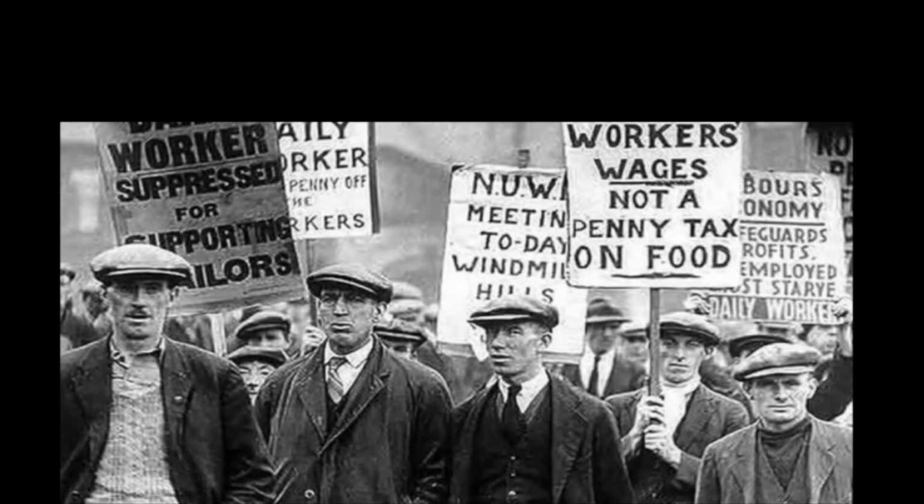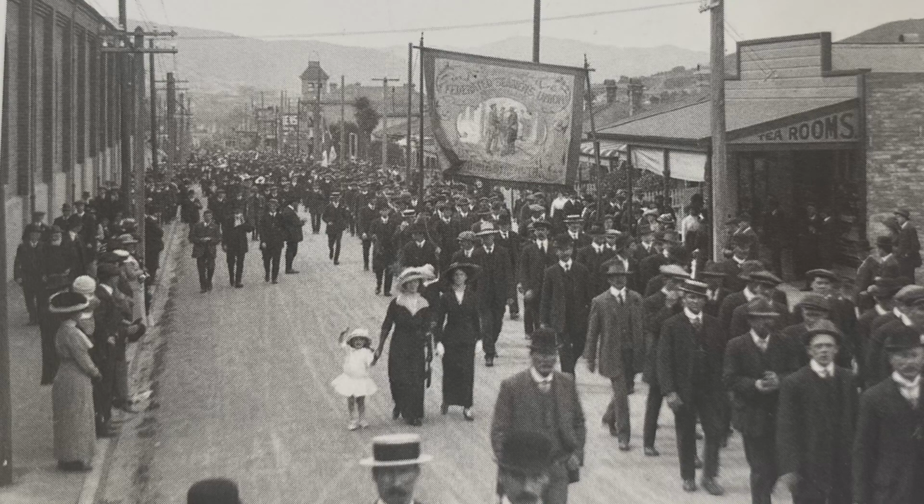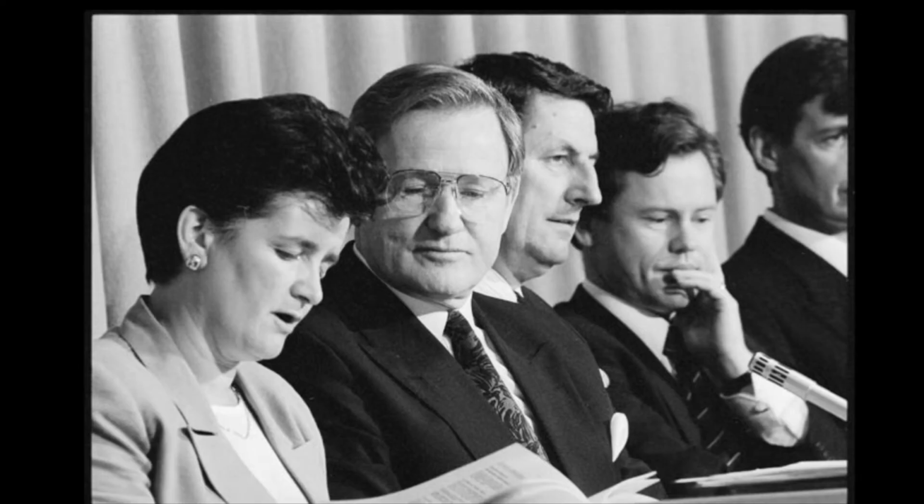It was the world's first compulsory system of state arbitration. It gave legal recognition to unions and enabled them to take disputes to the Conciliation Board, consisting of members elected by employers and workers. Fun fact, the Industrial Conciliation and Arbitration Act 1894 would remain in law until 1991, when it was abolished by the Fourth National Government.